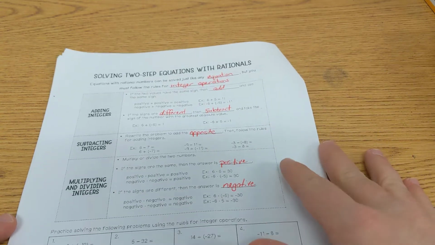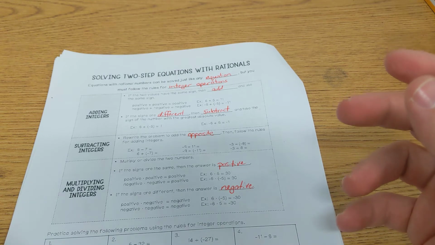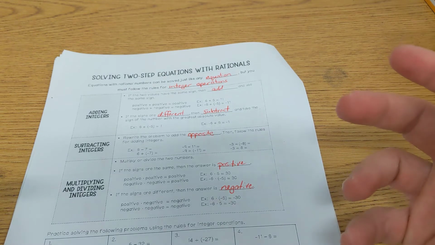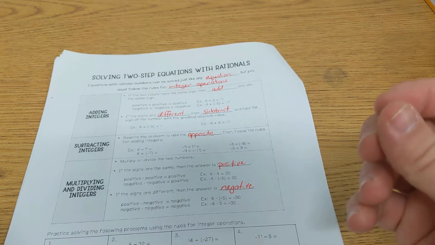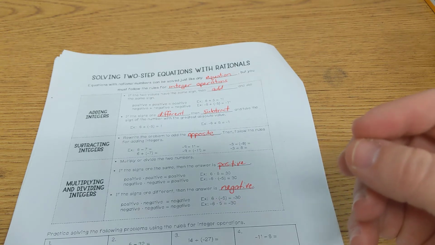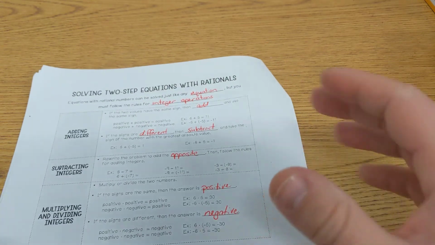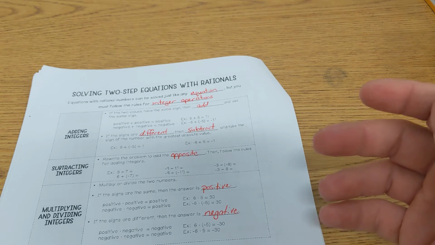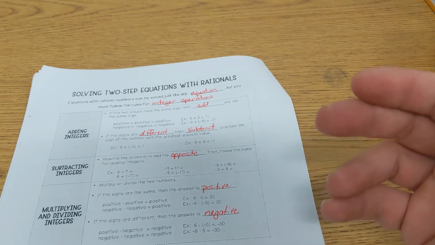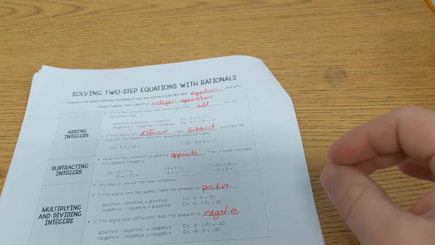Some of us were a little confused, or maybe we had forgotten some of the things that happen when we add and subtract and when we multiply and divide. So we're going to go over it, and we're going to see these in equations, and we're going to learn maybe a new way to look at the equations.